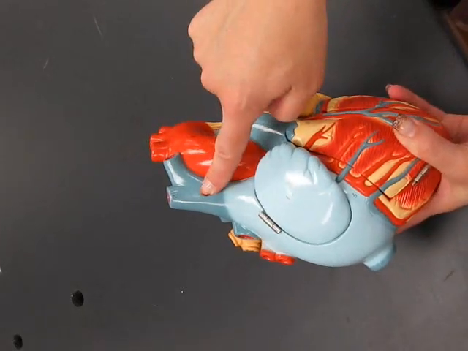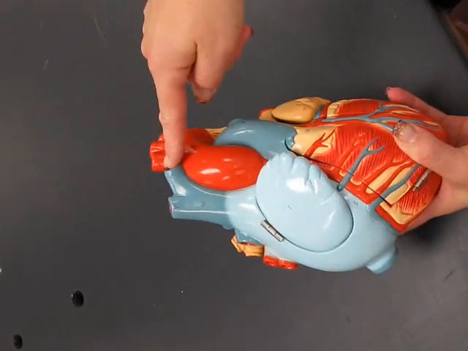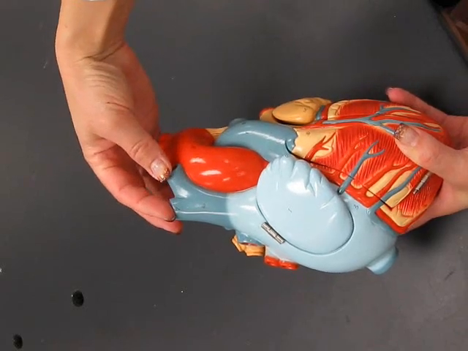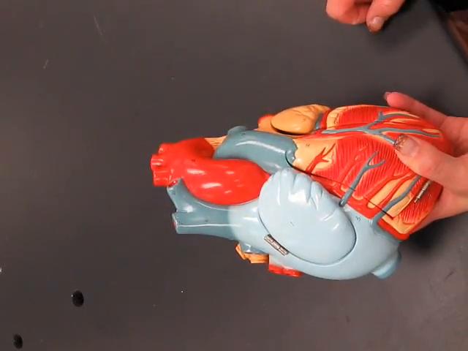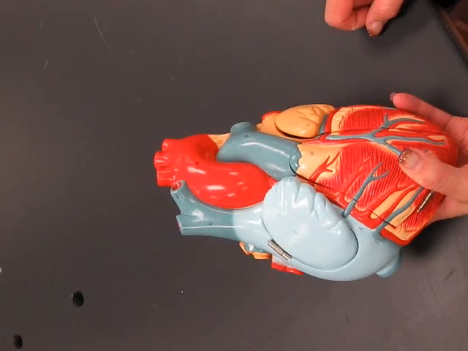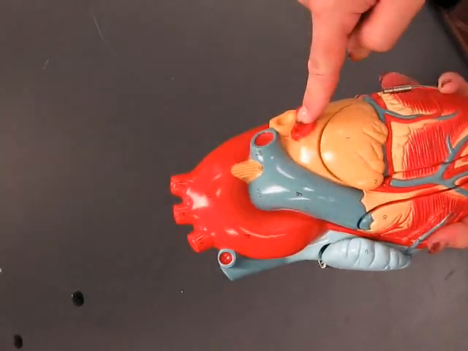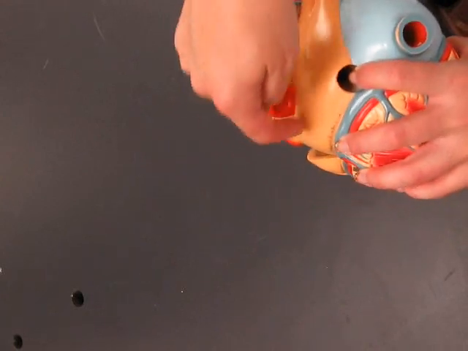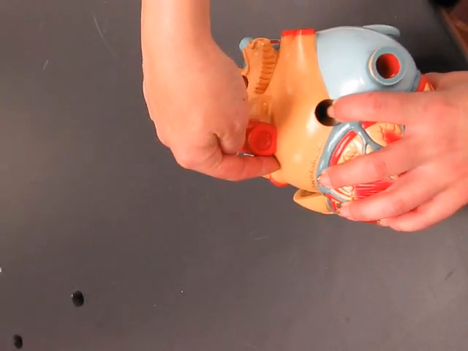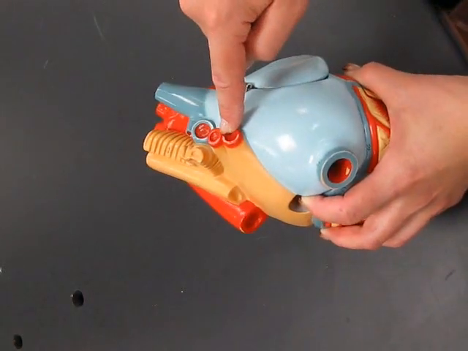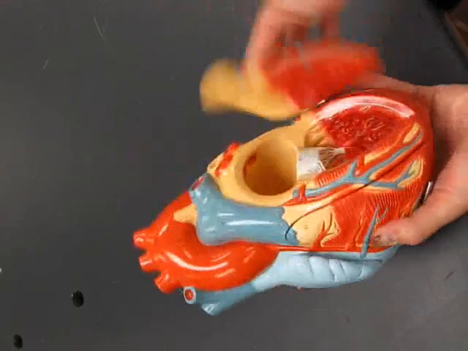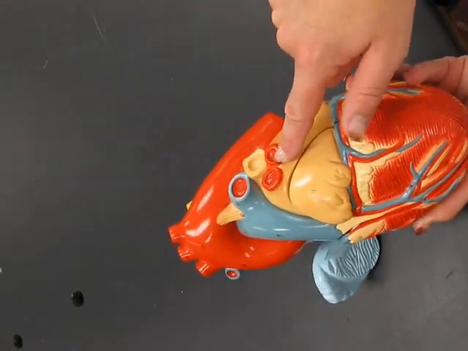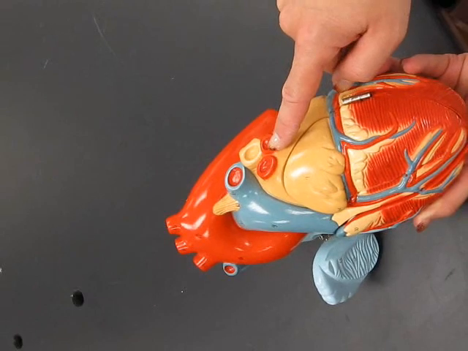For the superior vena cava, the right and left brachiocephalic veins drain blood into the superior. Okay, and then you have your left and right pulmonary veins, which run along the back of the heart and deliver into the left atrium, even though they have richly oxygenated blood, so it's just picked up at the lungs.